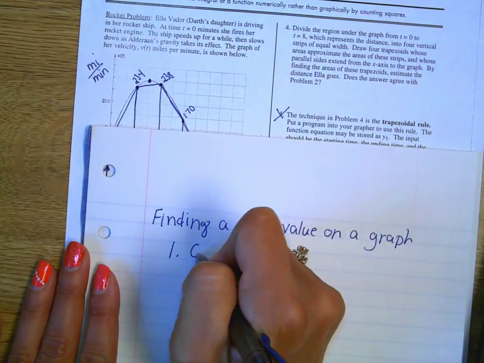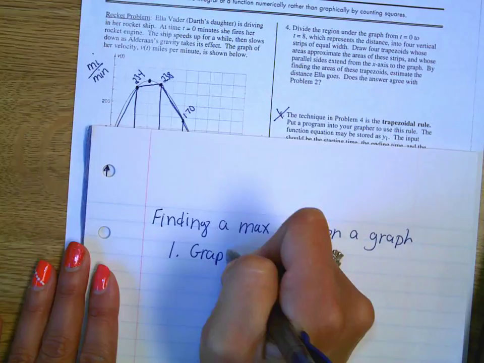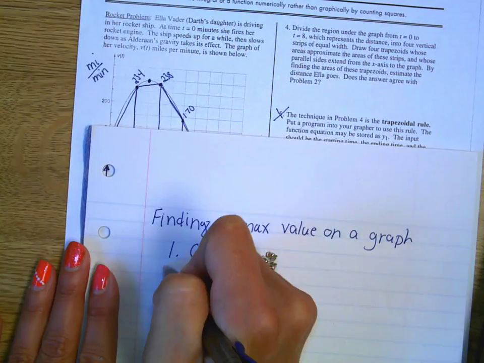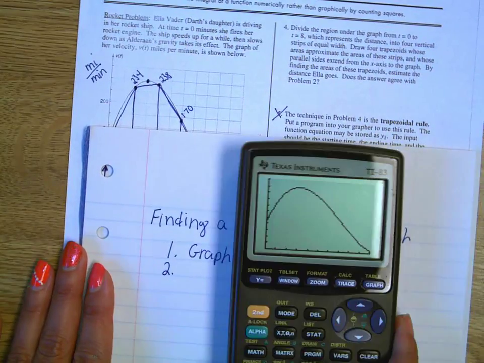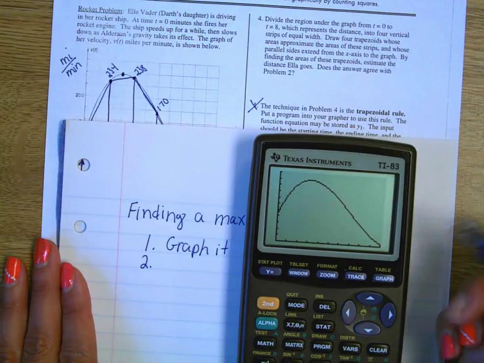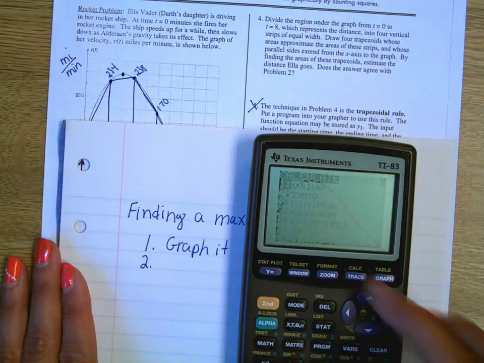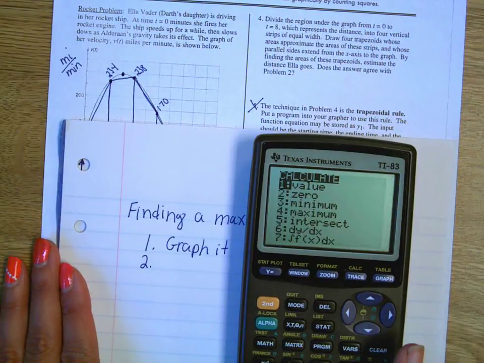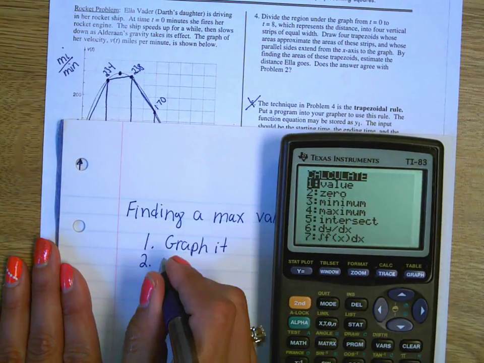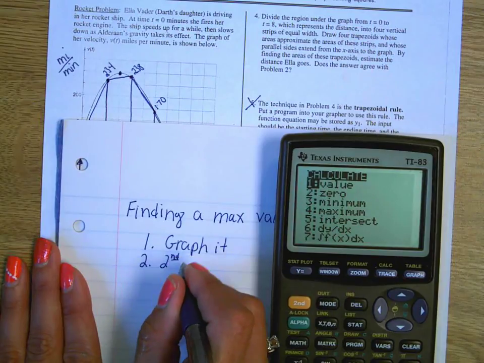So graph it. Then you're going to go into this calculate feature here. It's in yellow, so you're going to go second calculate. So let me write these steps down as we're doing it. Second calc.